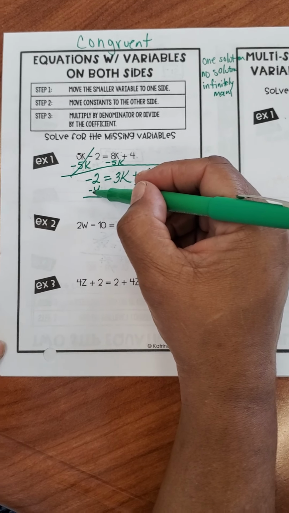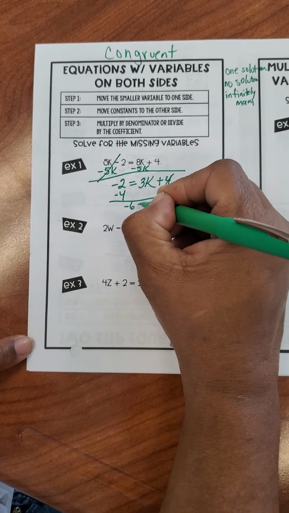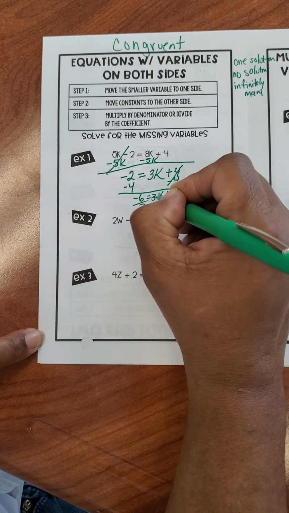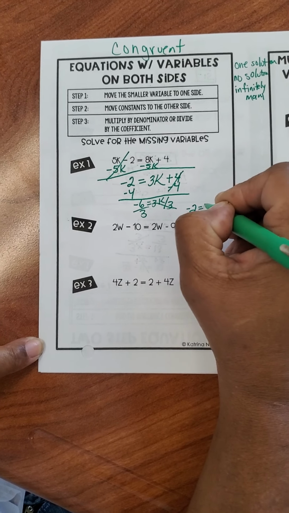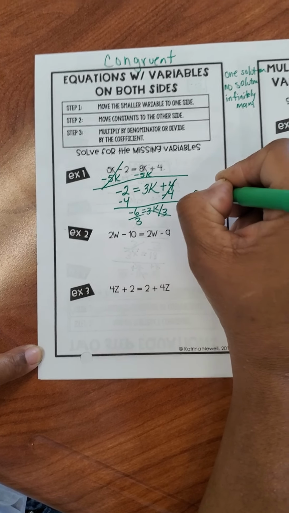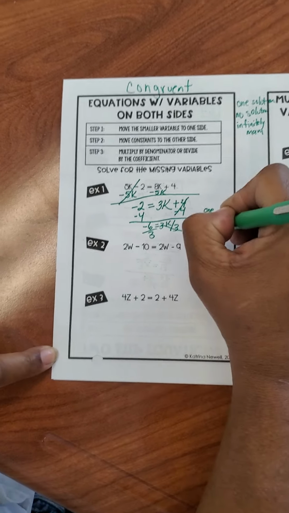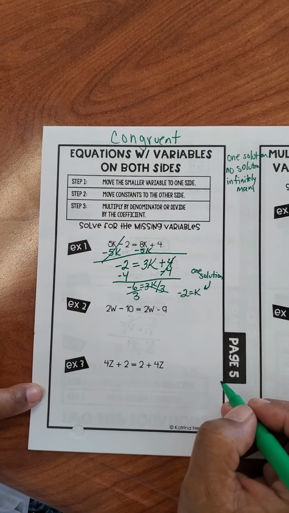-2 and -4, signs are the same. Add and keep the sign. -6 is equal to 3k. Divide both sides by 3. Therefore, -2 is equal to k. That means I have one solution. Okay? One solution. Let's try this one.